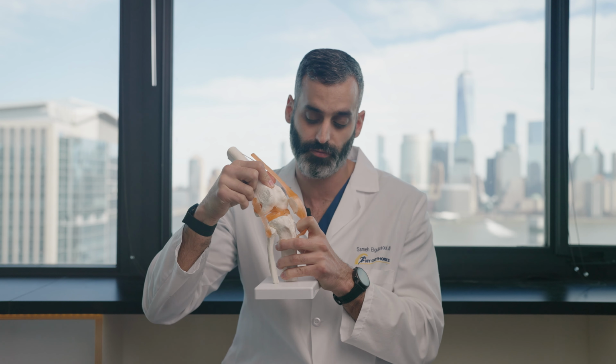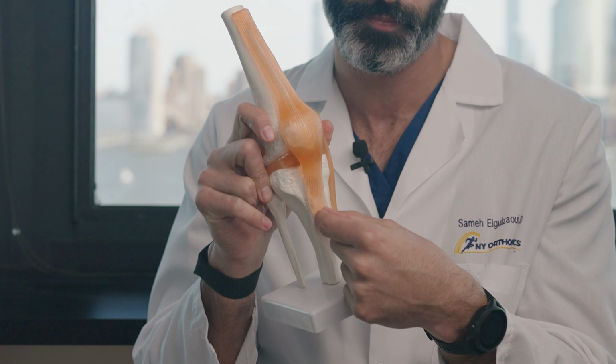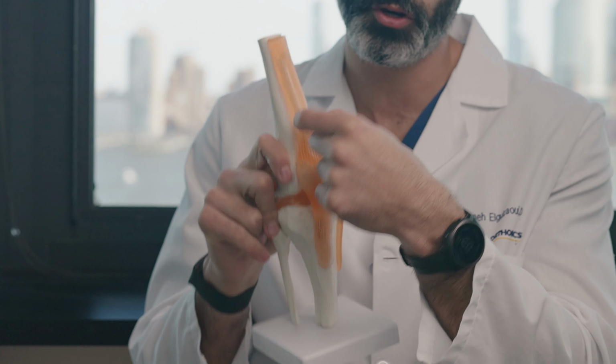We take the central part of that patellar tendon and we reconstruct the ACL with that. We can also take part of your quad tendon, so this is your quad tendon coming down and attaching at the top of your kneecap. So we can take a piece of the quad tendon and reconstruct this ligament in here.